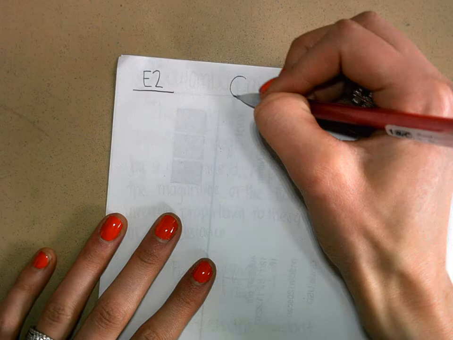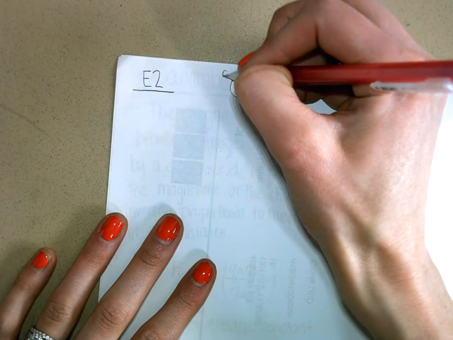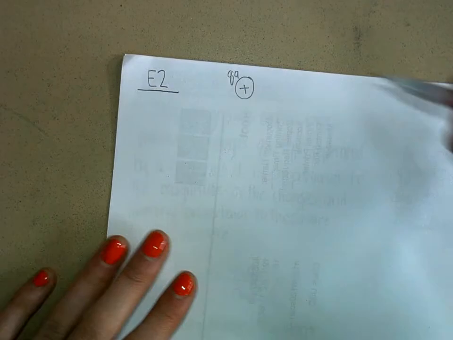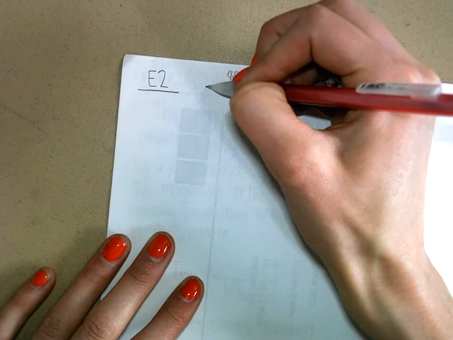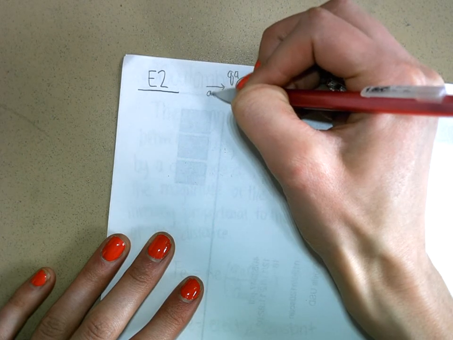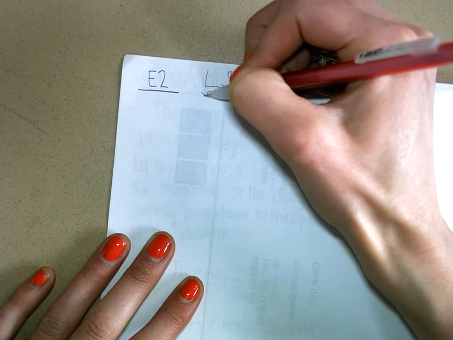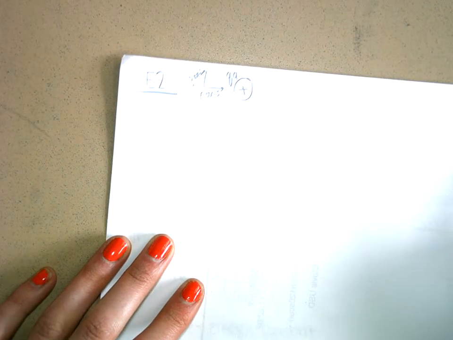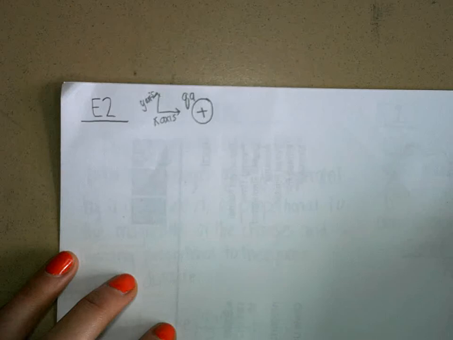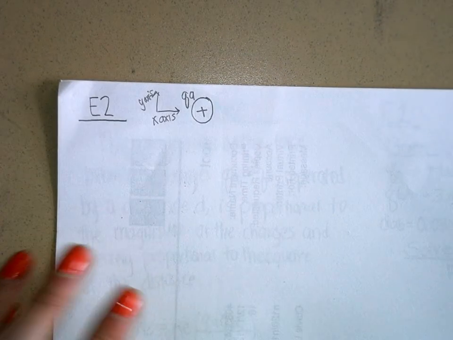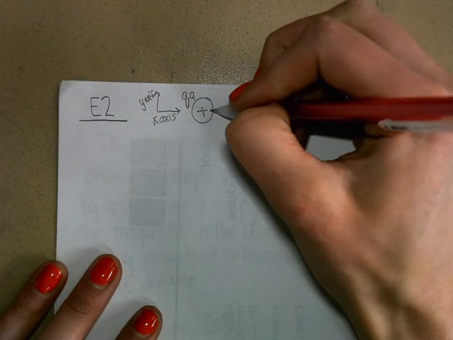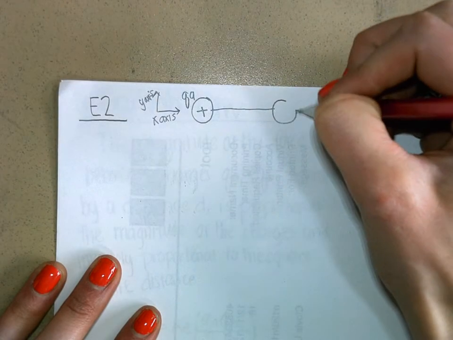So here we know that we have charge A, and that's positive. We're going to make this our x-axis. This is going to be our y. It's just for reference. Okay, so we have charge A, and located 4 centimeters to the right is another charge. This is our -3 microcoulomb charge.